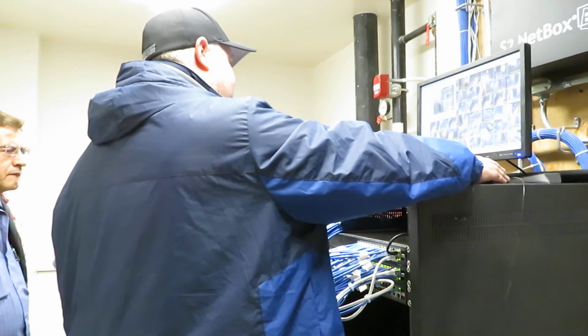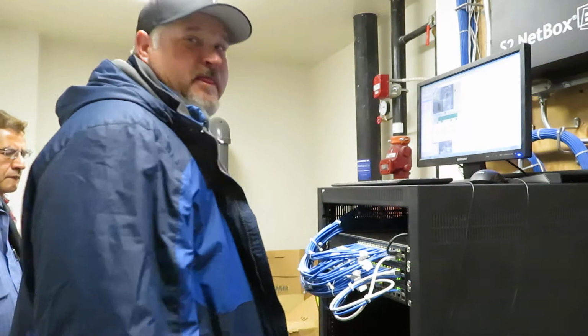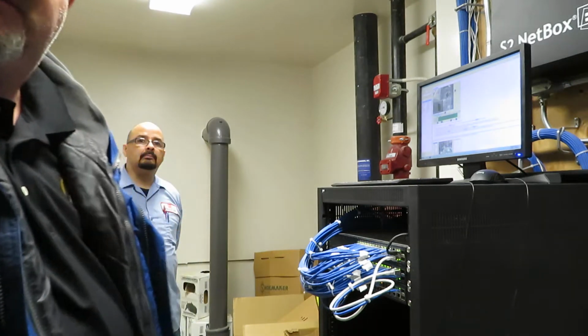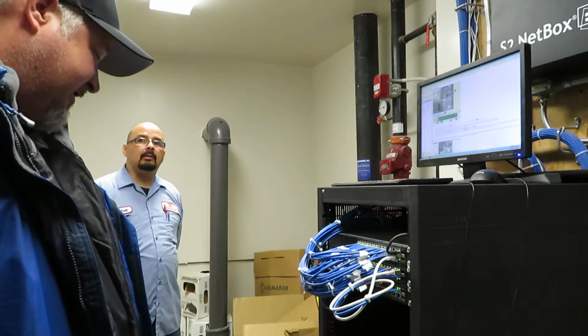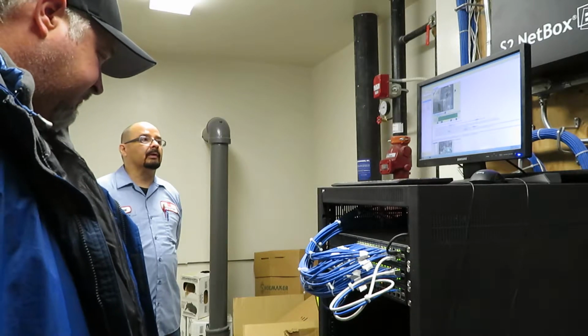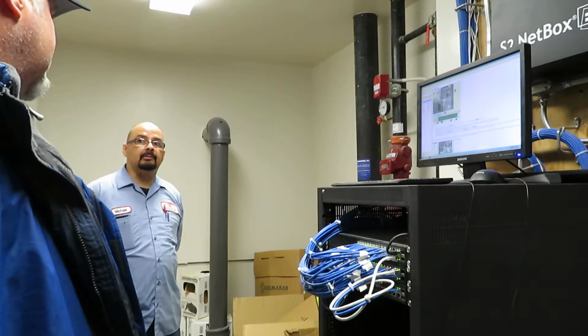So Matt, if the power goes down in the building for whatever reason, do these guys have to do anything to this system to get it back up and going, or will it just automatically restart? It should automatically start right back up. Okay. And what about if it does go out, is there a password that we have to use to get it back on?